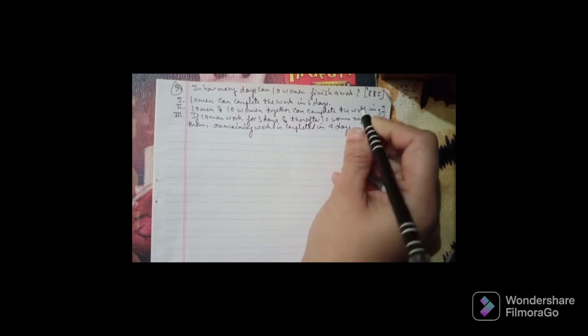This has been asked, as I told you, in the RBI examination paper. So we'll find out the solution as follows.